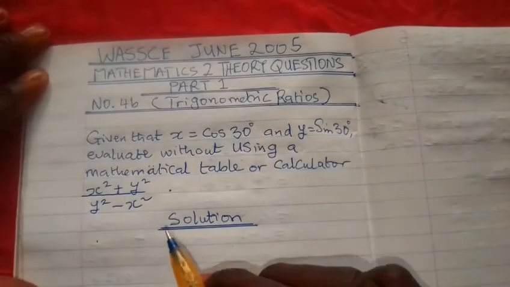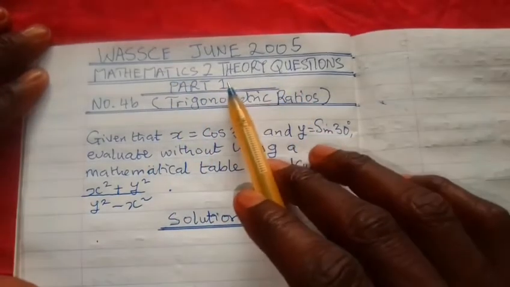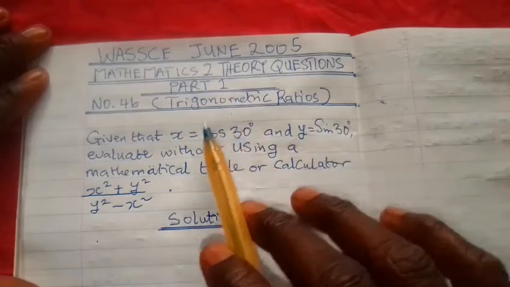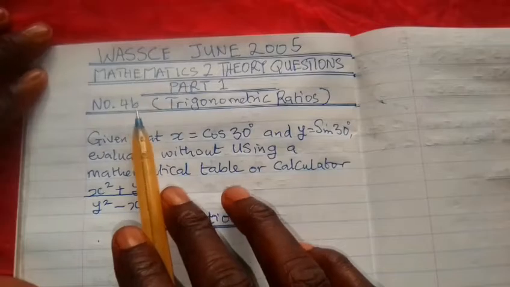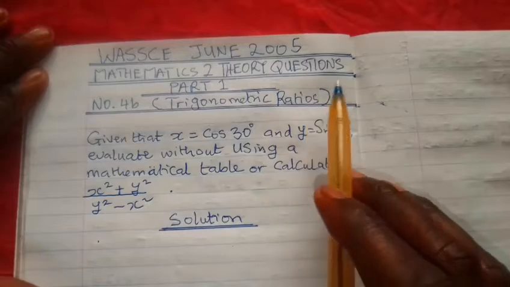For our lesson today, we are still continuing with the WASSCE June 2005 Mathematics 2 Theory Questions Part 1. And we shall be looking at number 4b. This question in 4b is a trigonometric ratio question.